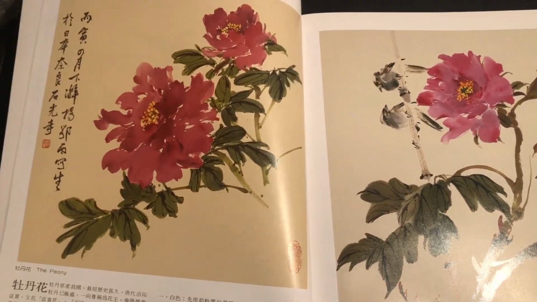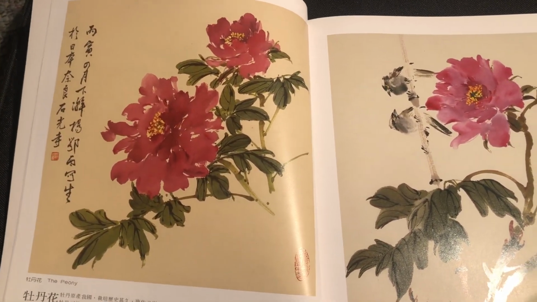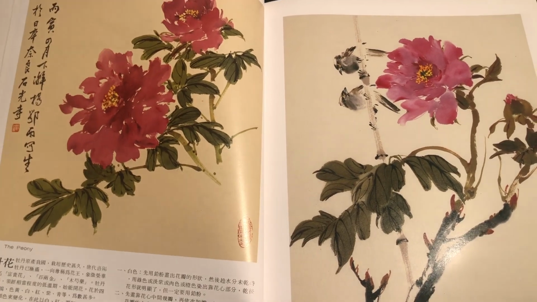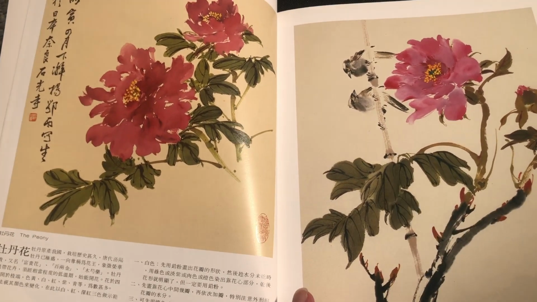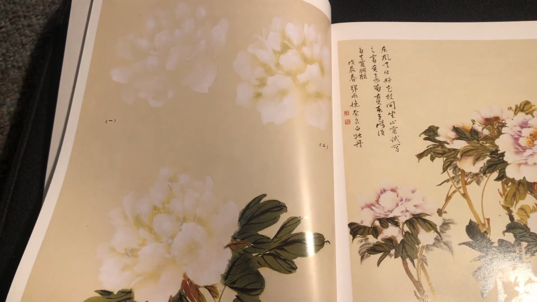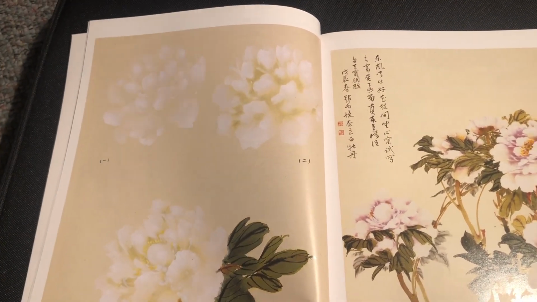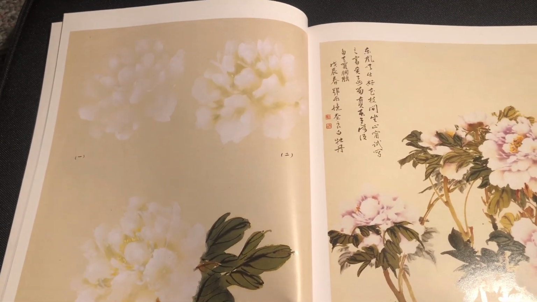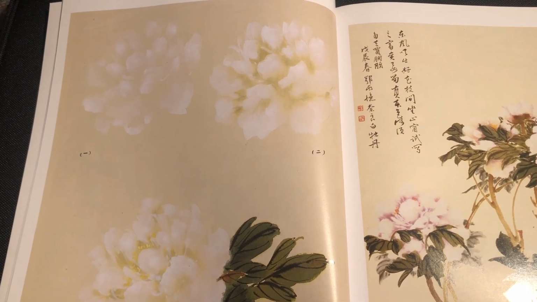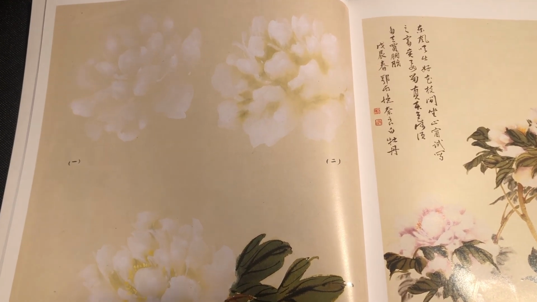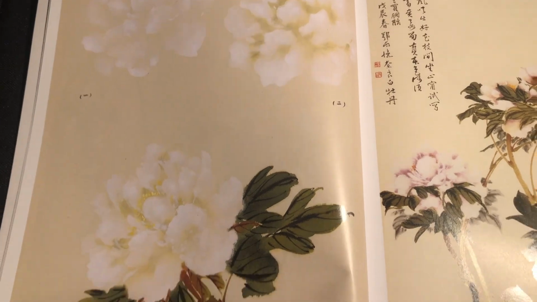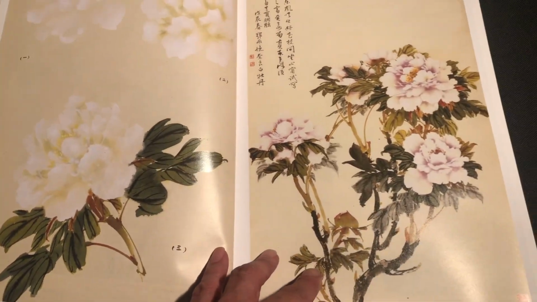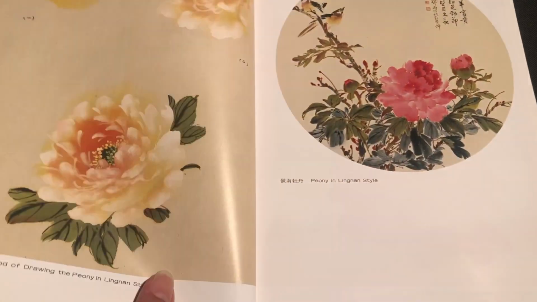And then we will get into a section on Peony. Now the section on Peony is a little bit more involved because it's such an iconic flower. So they start off with a couple complete compositions, and then they will go into different styles of Peony rendering. And this one is a white flower on beige paper. So you can see there how they do that. And then a final composition showing that style of flower.